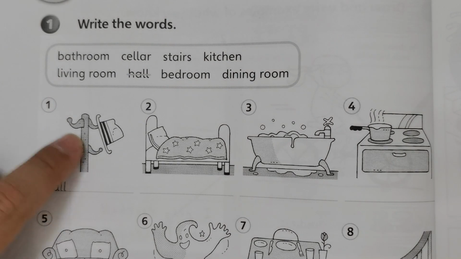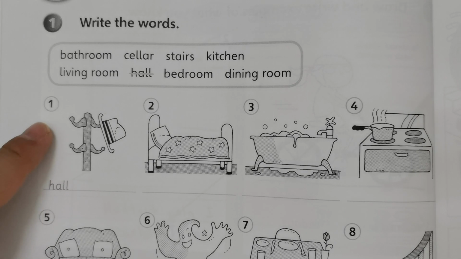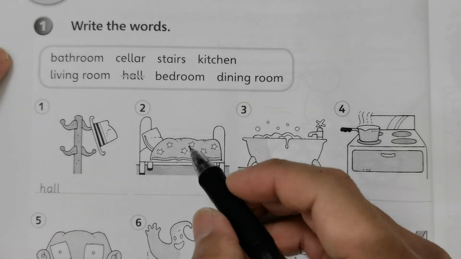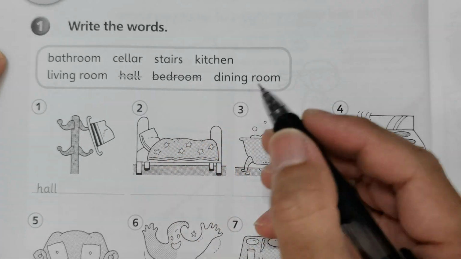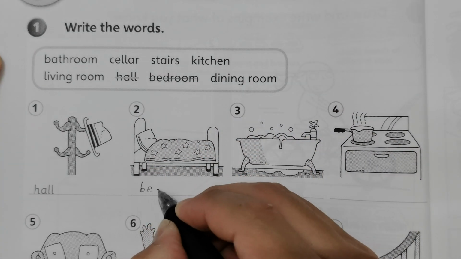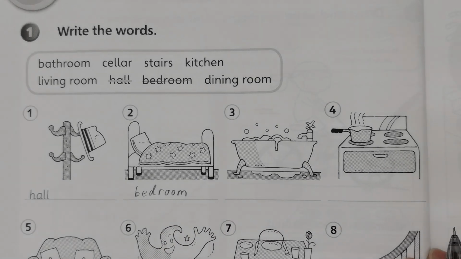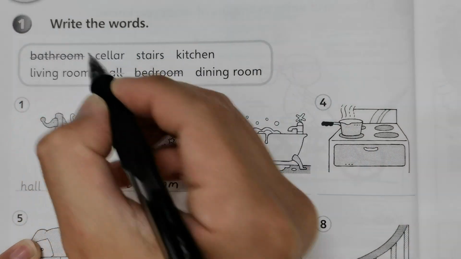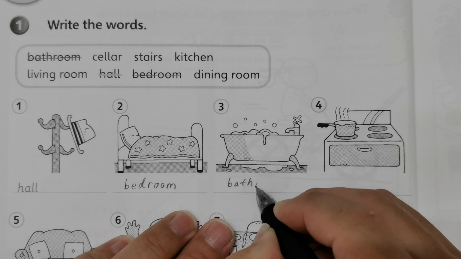Maybe this is in the hall. You may refer to the student's book. So number 1, this is in the hall. And number 2, this is in the bedroom. So bedroom. And then number 3, this is in the bathroom. So BATH. Bathroom.